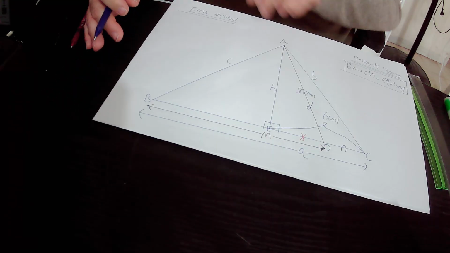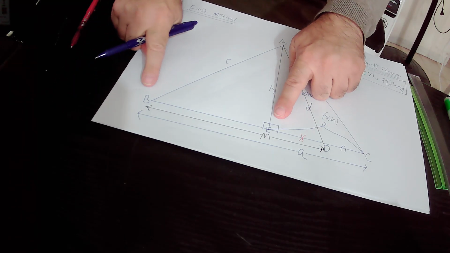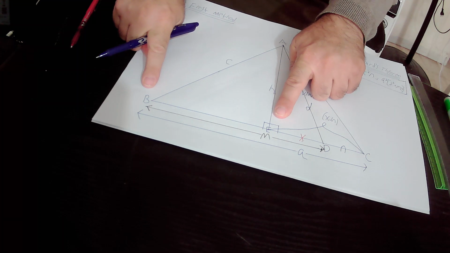Likewise, what is the length of this line segment BE?